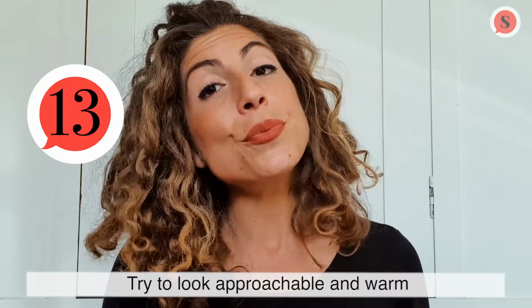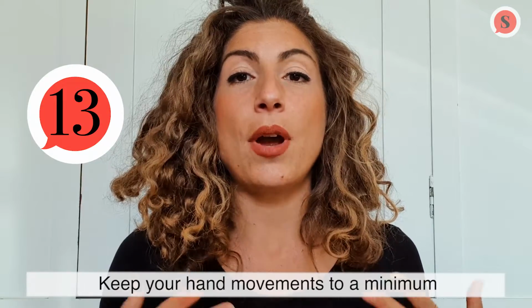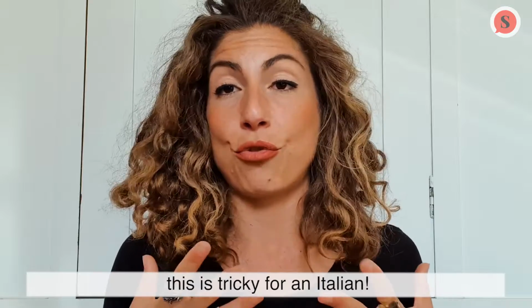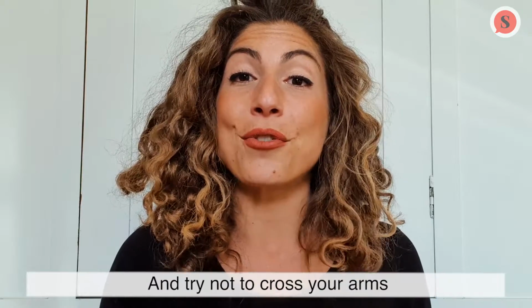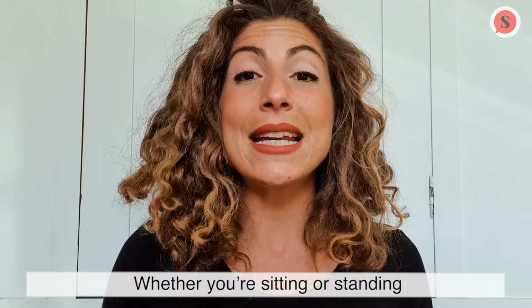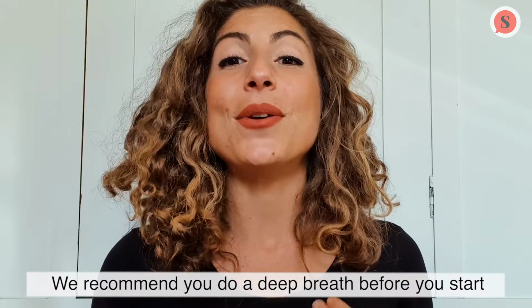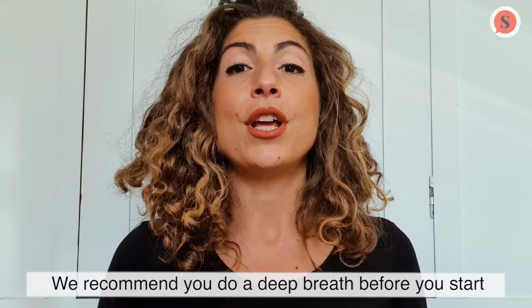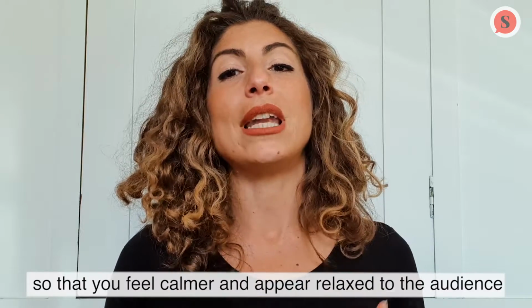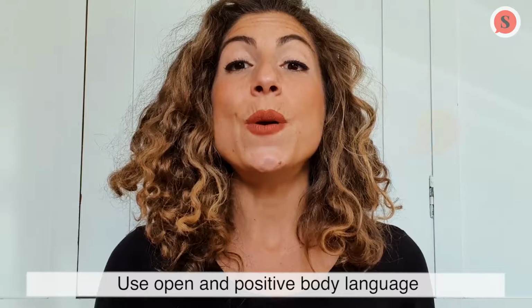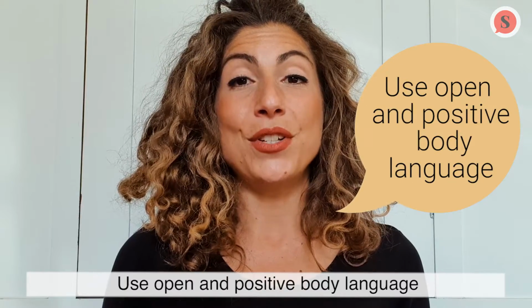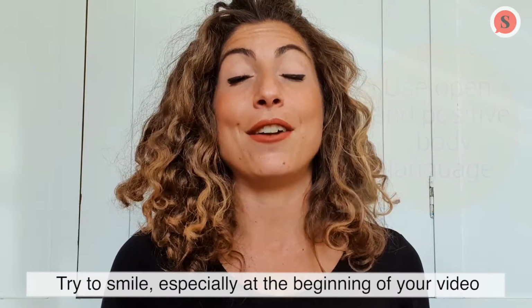Try to look approachable and warm. For example, keep your hands movement to a minimum. This is tricky for an Italian. And try not to cross your arms. Whether you're sitting or standing, pay attention to your posture and relax your shoulders. We recommend you do a deep breath before you start, so that you feel calmer and appear relaxed to the audience. Use open and positive body language. Try to smile, especially in the beginning of your video.